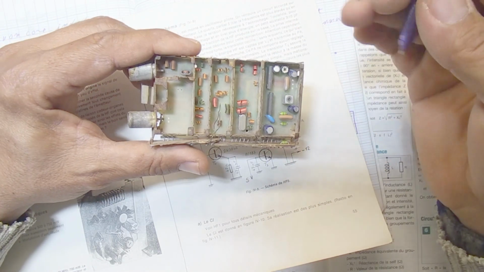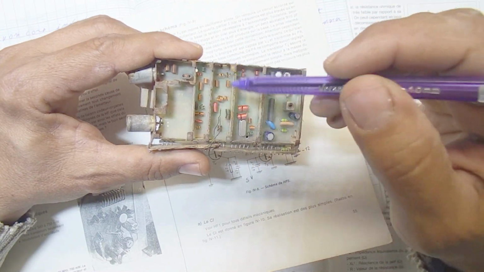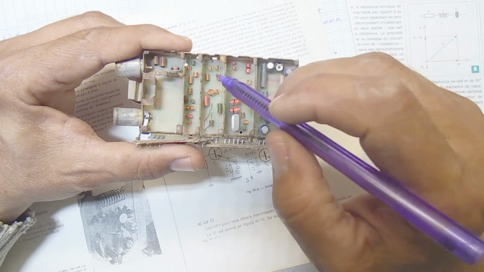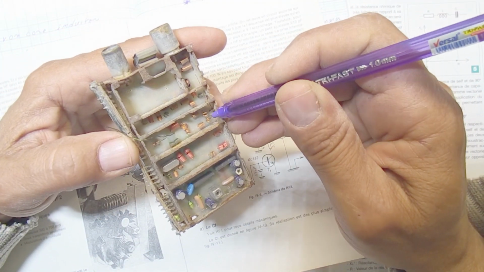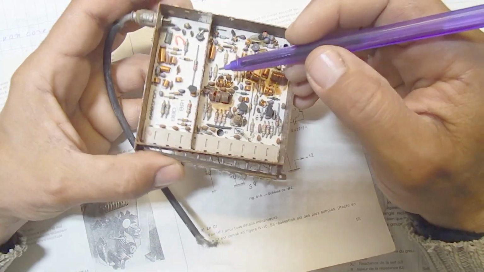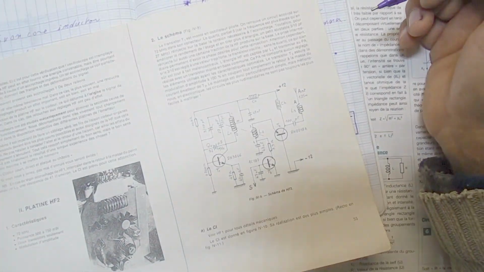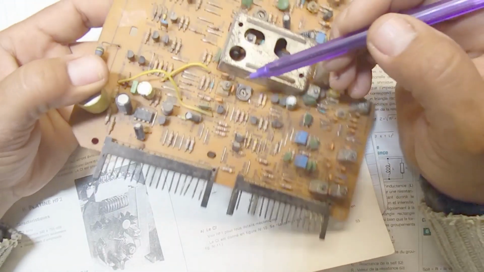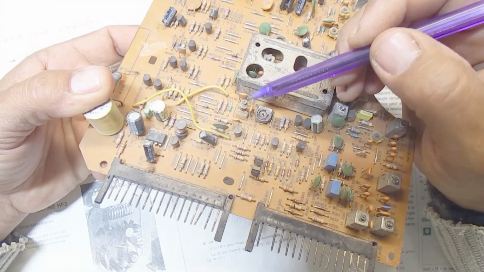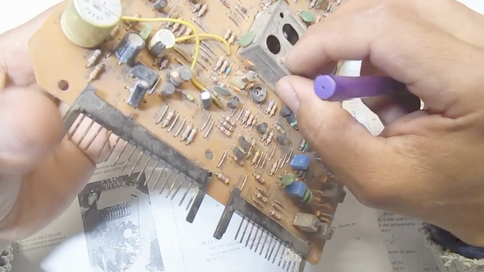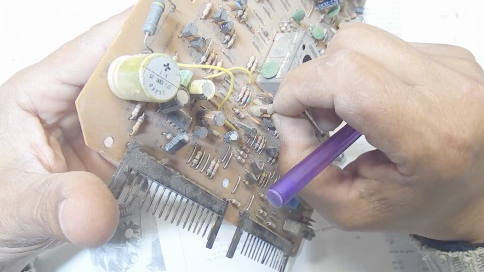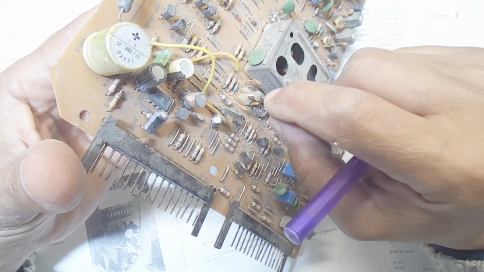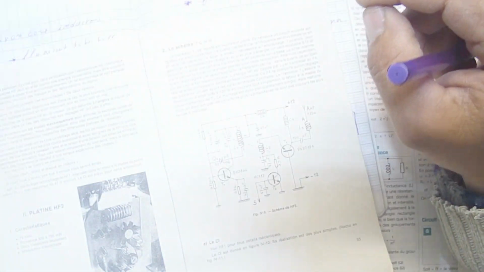Here we can find some tiny inductors they are using in this tuner. They are adjusted by moving the distance between this winding here. It can be adjusted, this one. Also, we can find a variable inductor like this one. It's called the trimmer. We can vary the inductance by varying the position of the core inside or outside the winding.